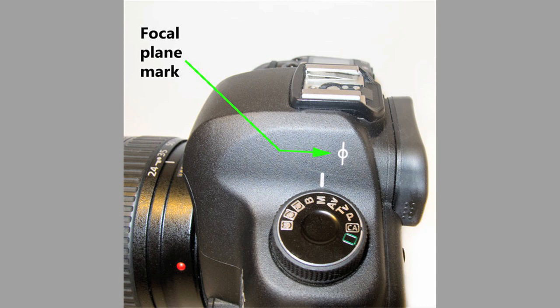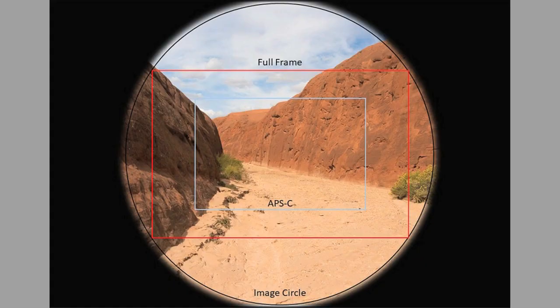Often a camera will even have a marking to indicate where the image plane is, in case you really do want to bring some measuring tape out. Just one last quick note. Every lens projects what we call an image circle onto the image plane. And ideally, you would want the film frame or sensor to fall within that image circle.